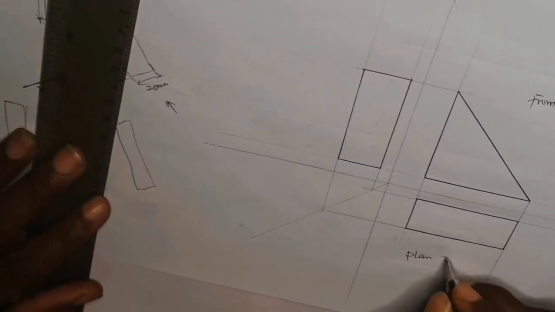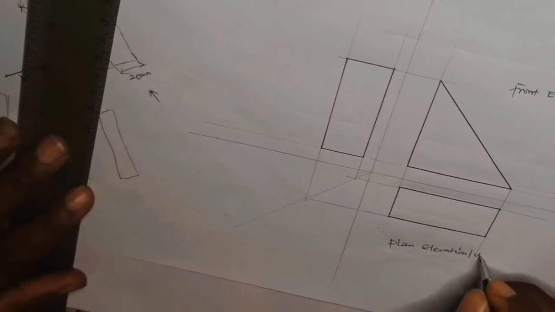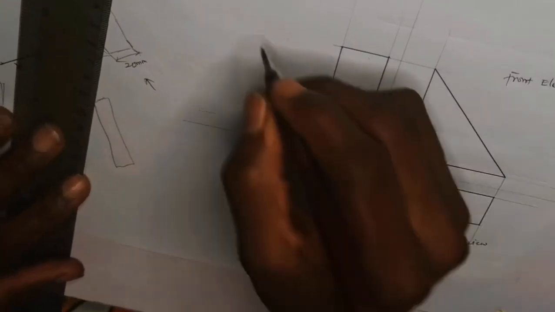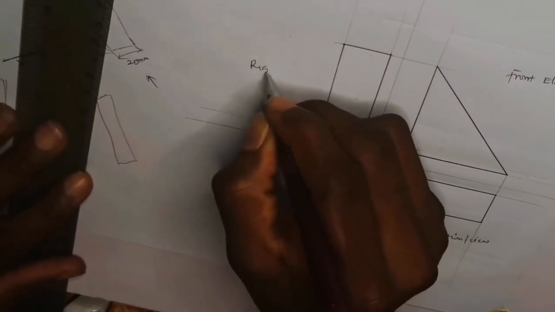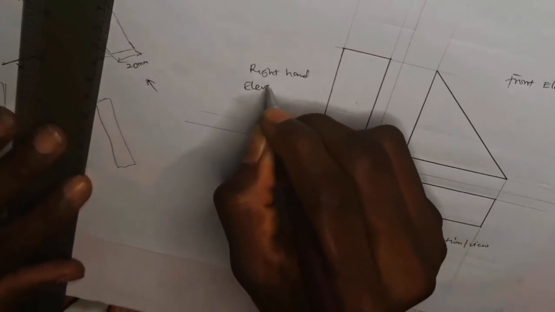That is my plan elevation, or view, and then my right hand elevation slash view.